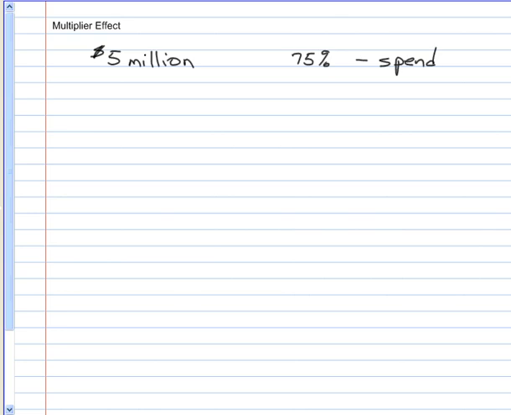And so the multiplier effect says, I start out with a first term of $5 million, but I keep pushing back into the economy 75% of that over and over and over again. That's a common ratio. This is a geometric sequence. 0.75, 75% I keep pushing back into the economy. And we can keep doing this forever. It's going to be an infinite geometric series.